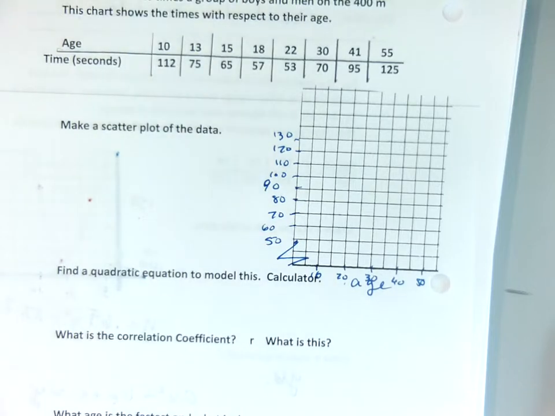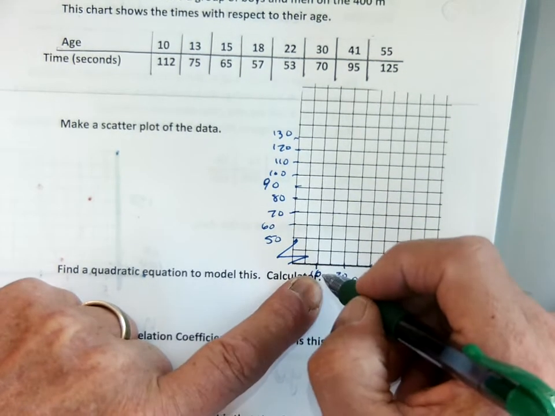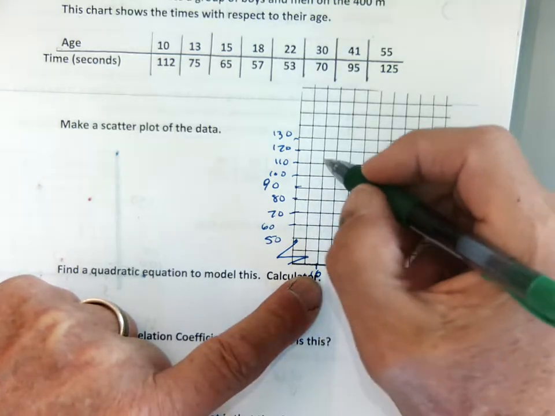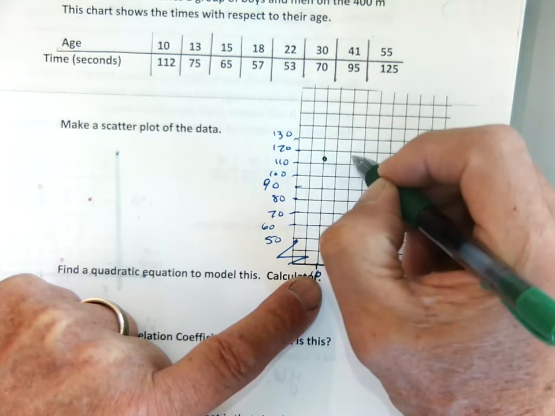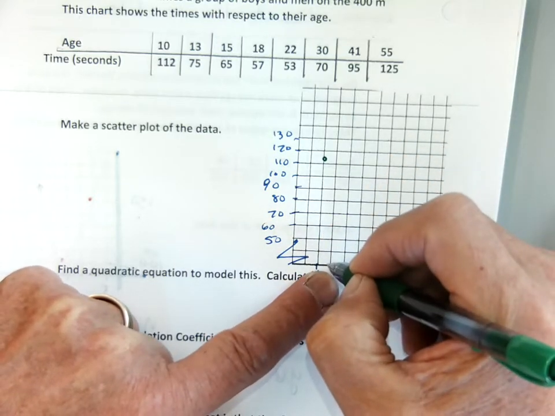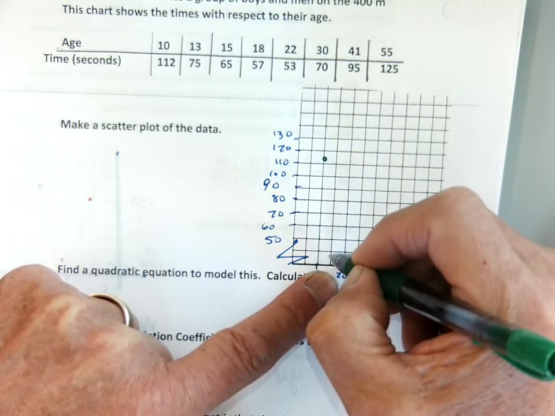So I'm just going to do a basic scatter plot of the data. Doesn't have to be perfect. We just have to get a general idea of what's going on. So the 10-year-old I timed is about a 112, which is right about there. A 13-year-old was about a 75, a little bit faster.